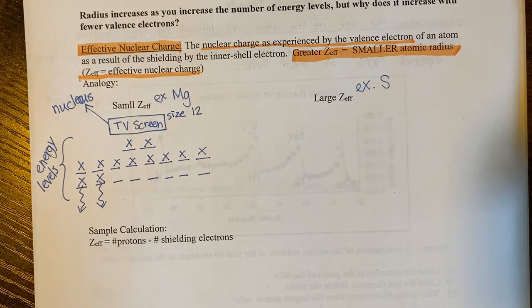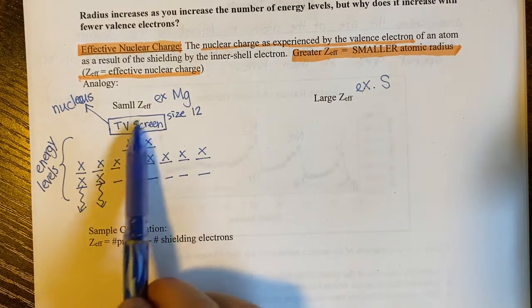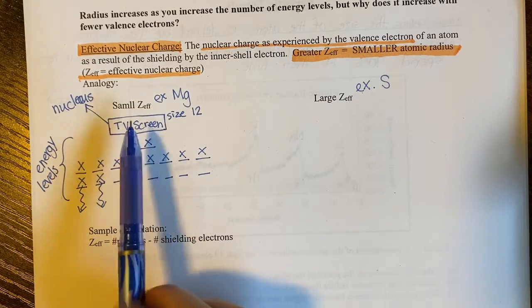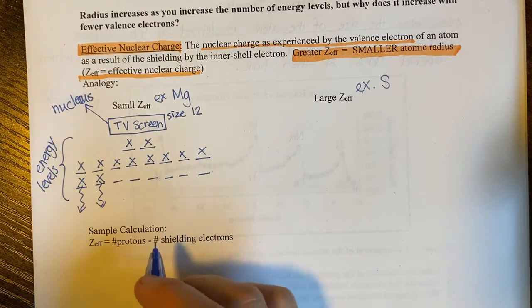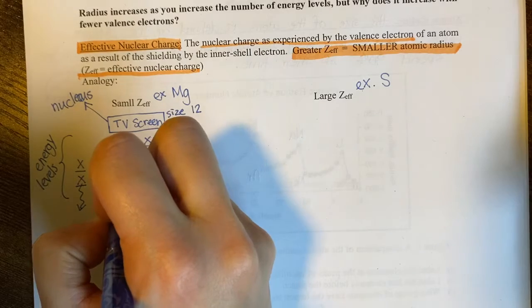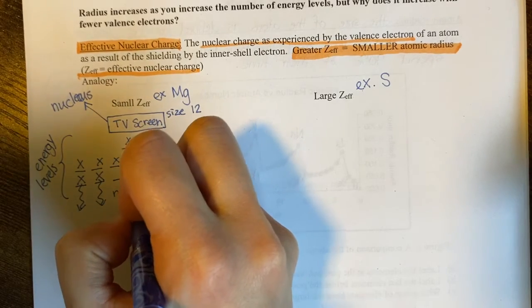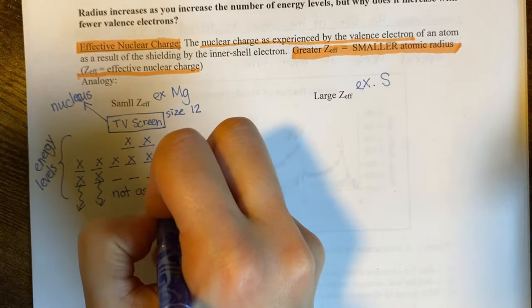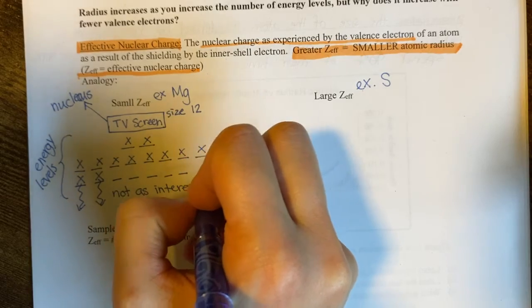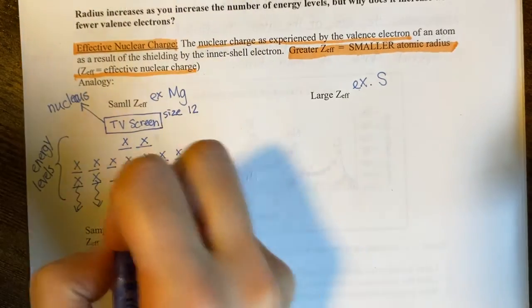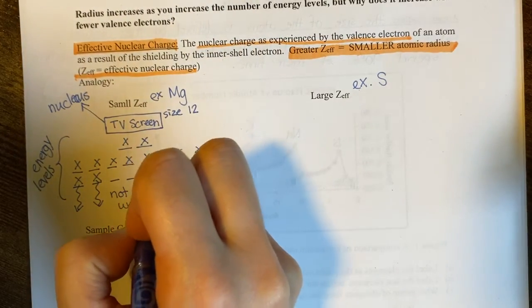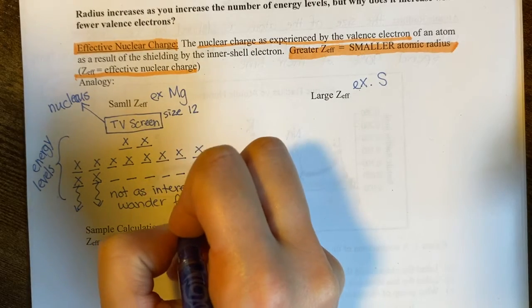So they're not spending as much time close to the nucleus because they're not attracted to that nucleus like a TV screen. It's hard for them to see what's going on. So not as interested. So they wander further away.